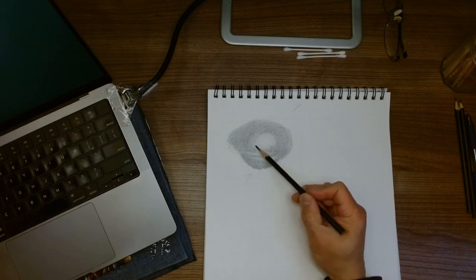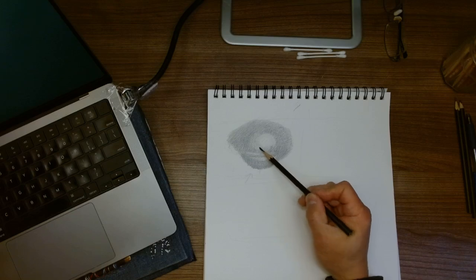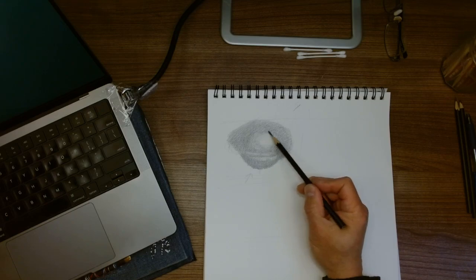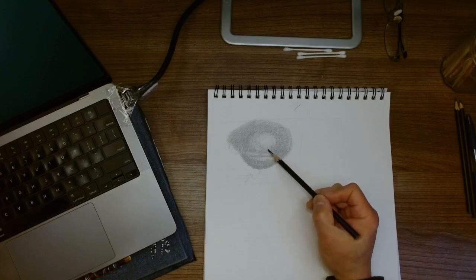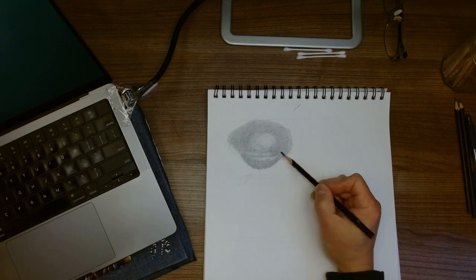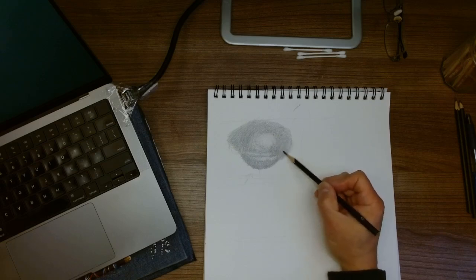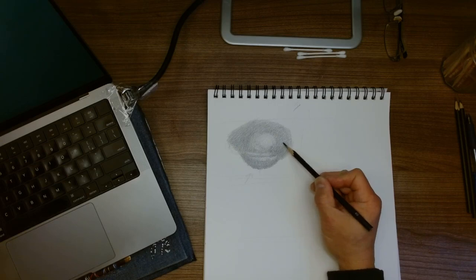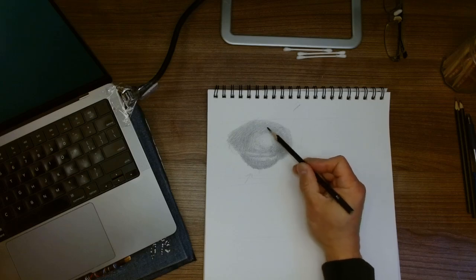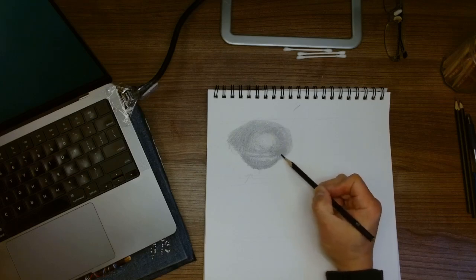Okay, so now I'm going to go back in and do some more work here. I'm going to add a little bit more transition, some light grays, going towards this zone of highlights, the lightest area right here. So it's slowly going from light gray to dark as it moves into the corner here. You see this area right here? I'm going to go back in and make that darker. And you can use those little circle techniques we discussed earlier to make it darker.